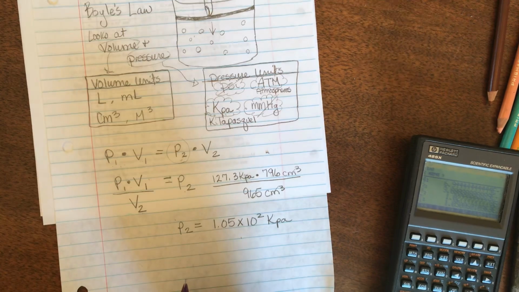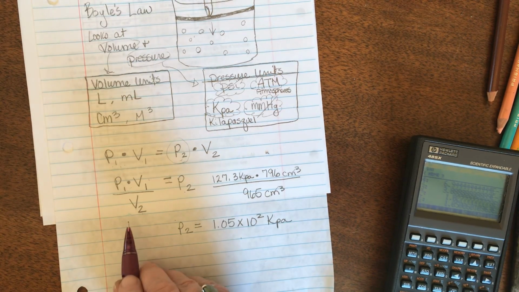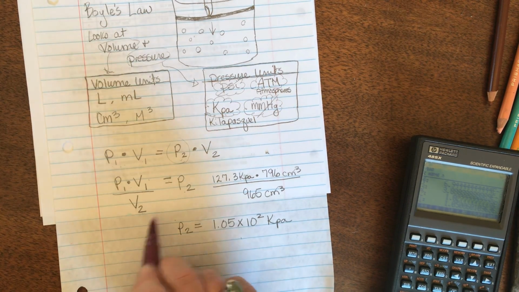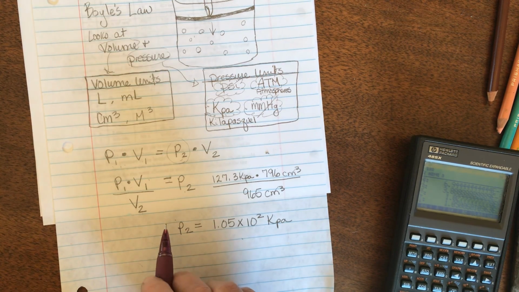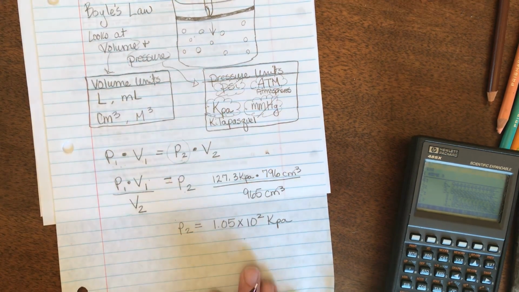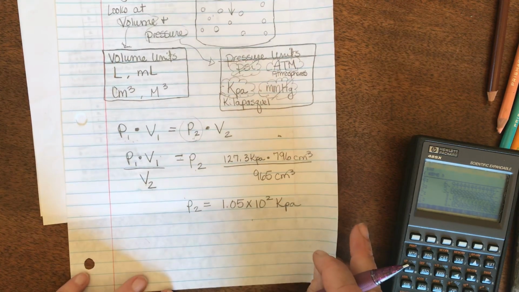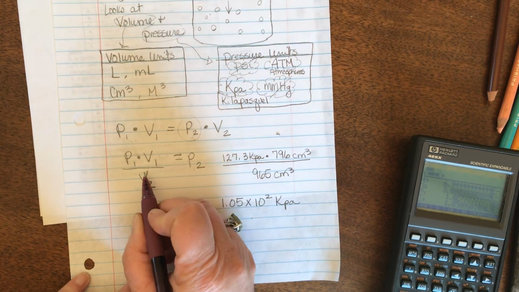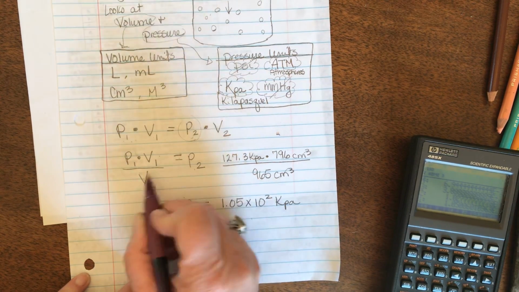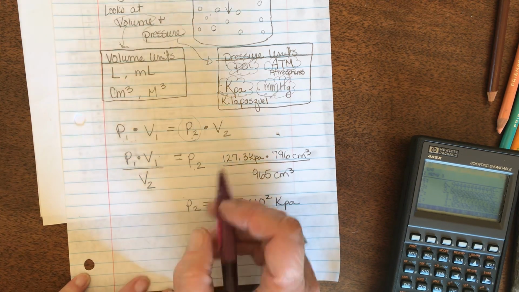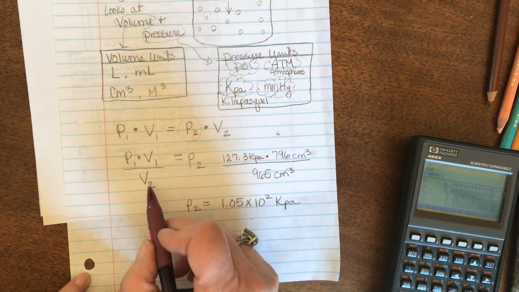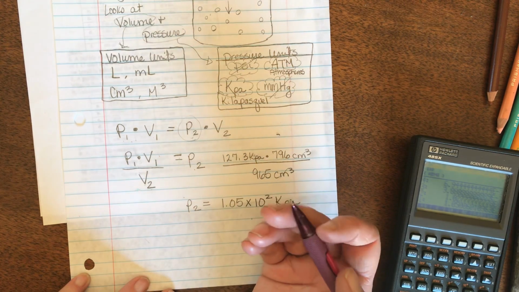For some of you, you might find that the more difficult part in this set of problems is the rearranging of the equation. So to help you out with that, I just want to remind you that whenever you move something across the equal sign in an equation, you have to divide or multiply each side of the equation by its reciprocal.